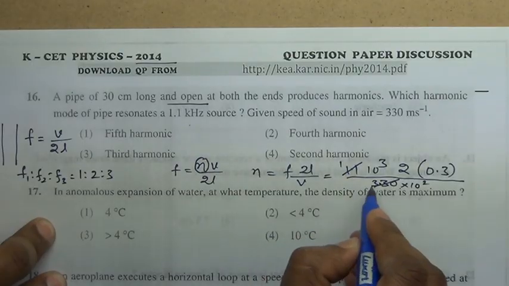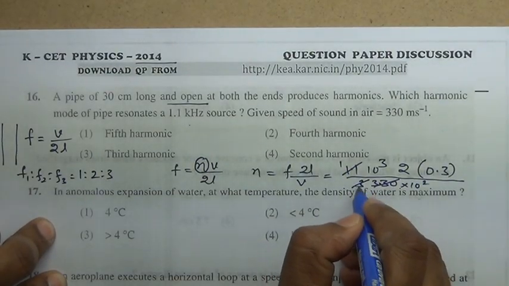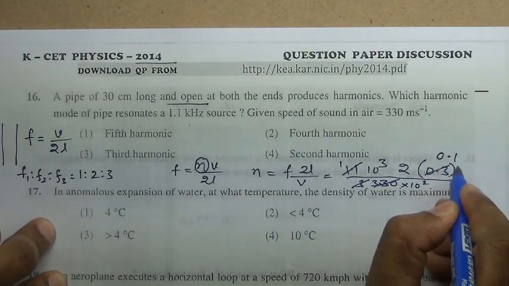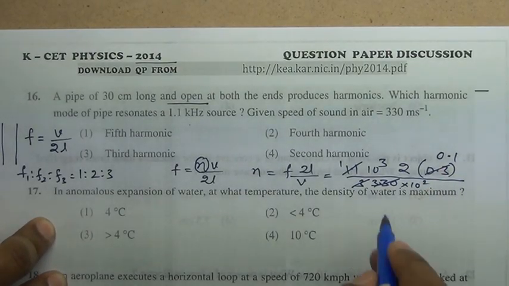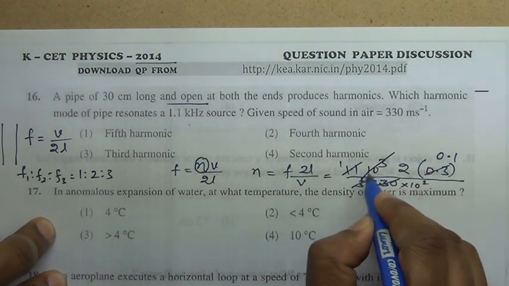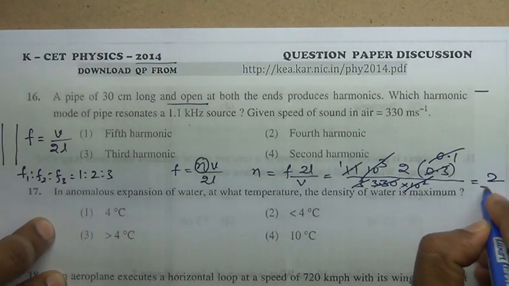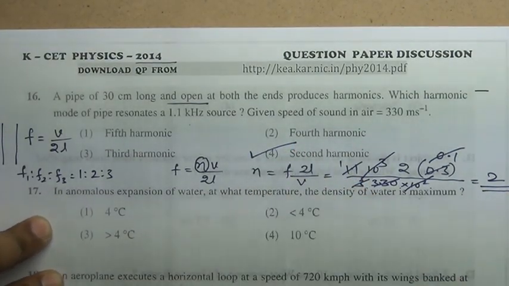This 3 is 0.1, 10 power 3 by 10 power minus 1 is 10 power 2, 10 power 2 cancels, equal to 2. So it should be the second harmonic.